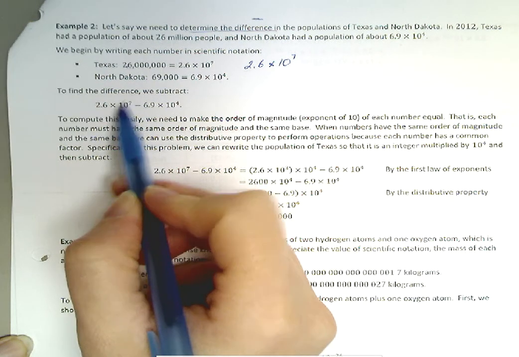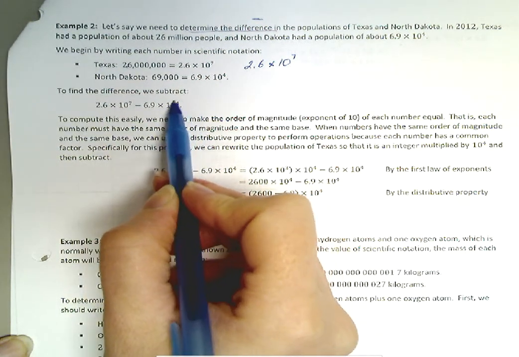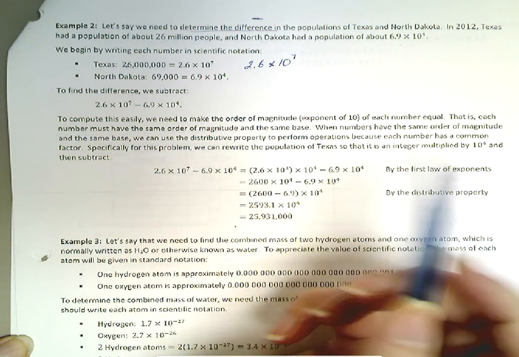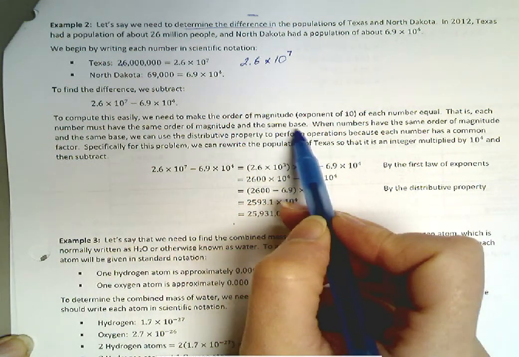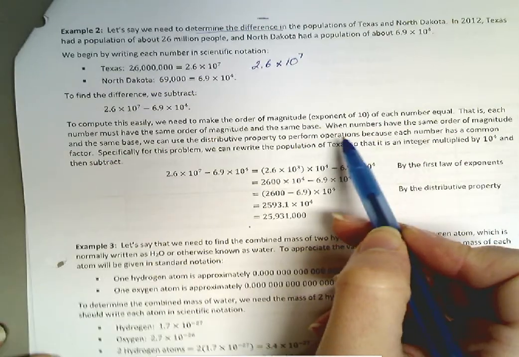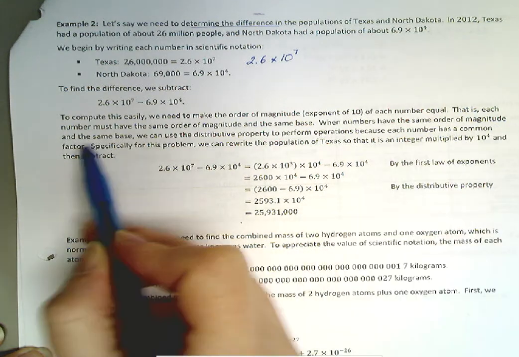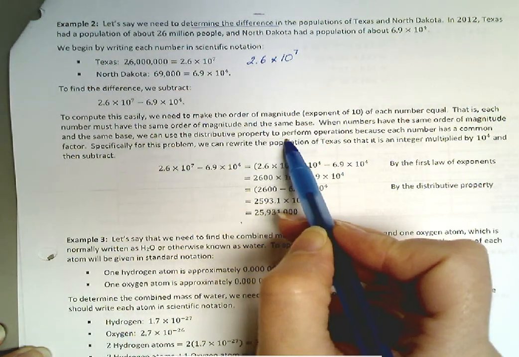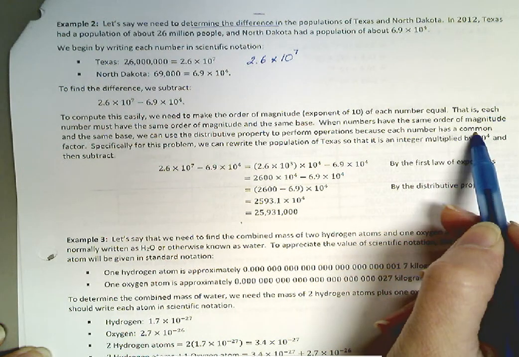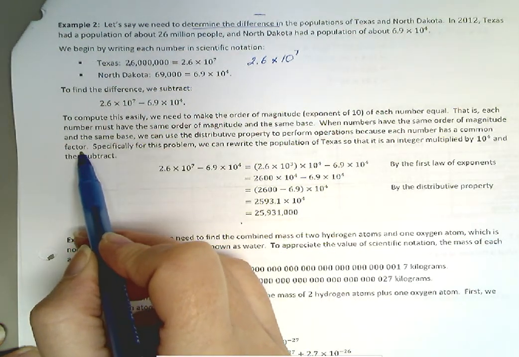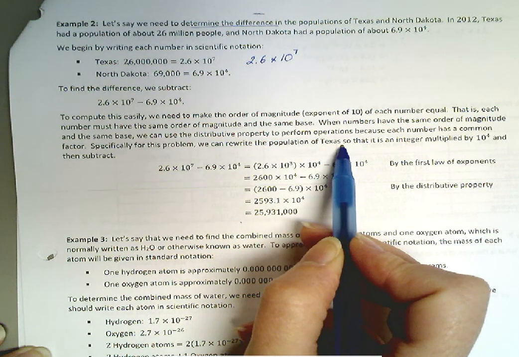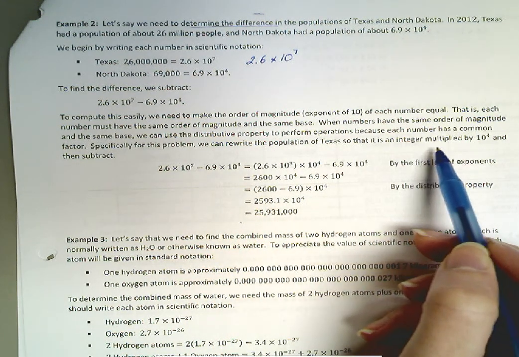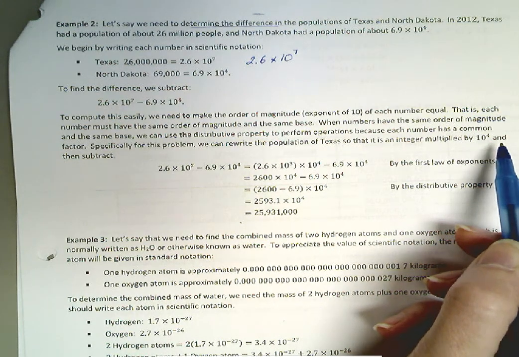So we need to make sure that the order of magnitude, this exponent on top of the 10, is the same. Okay? Each number must have the same order of magnitude and the same base. When the numbers have the same order of magnitude and the same base, we can use the distributive property to perform operations because each number has a common factor. And we learned about the distributive property last year. Specifically for this problem, we can rewrite the population of Texas so that it is an integer multiplied by 10 to the 4th and then subtract.